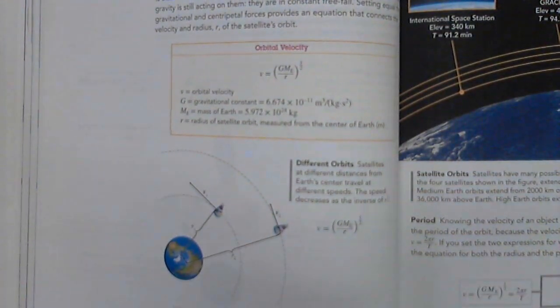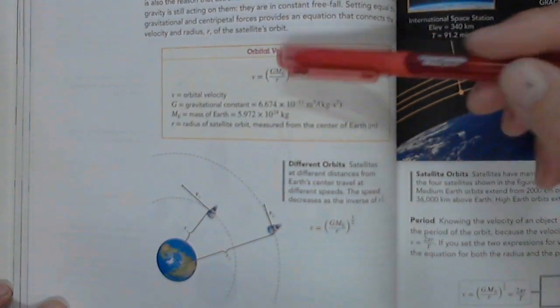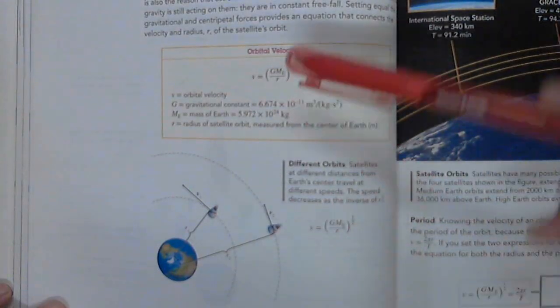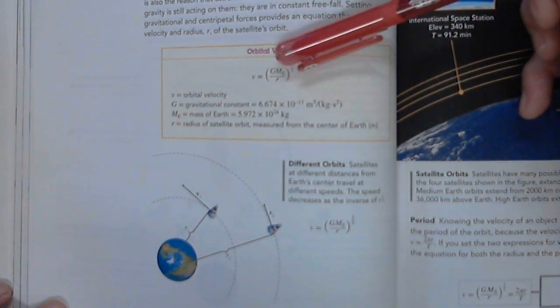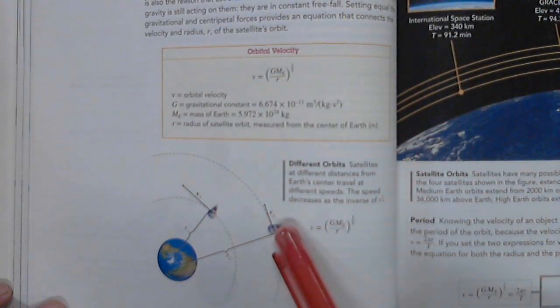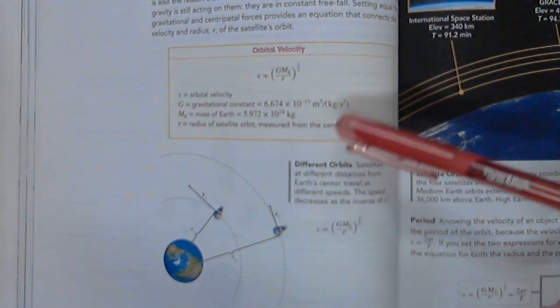Alright, now we are going to prove this equation over here. That's the velocity of the orbit. As you see, it depends on the universal gravitational constant, the mass of the Earth, and the distance from the satellite to the center of the Earth. Not the surface of the Earth, but the center of the Earth.